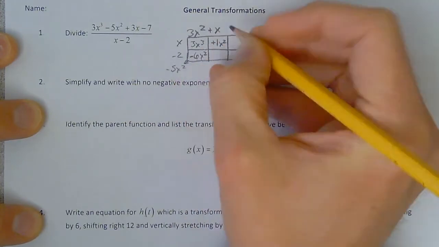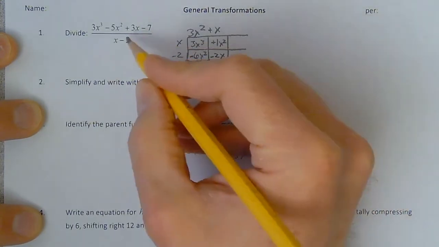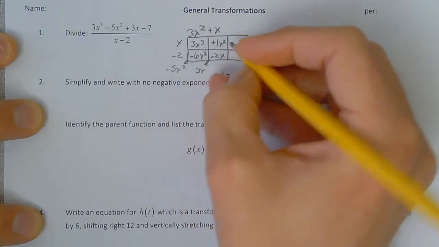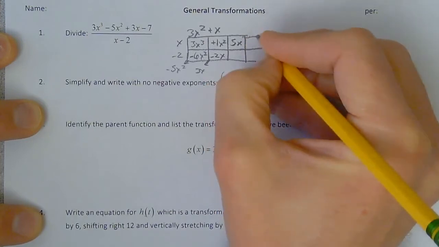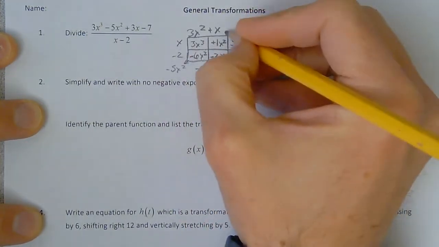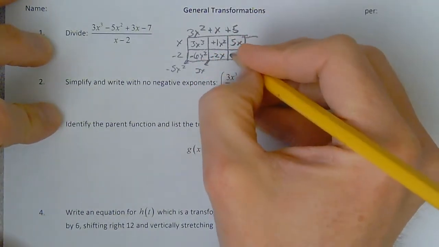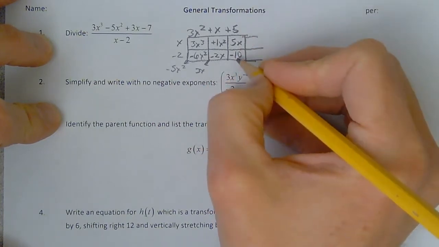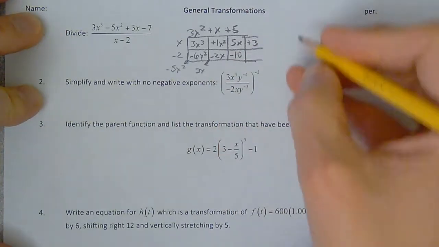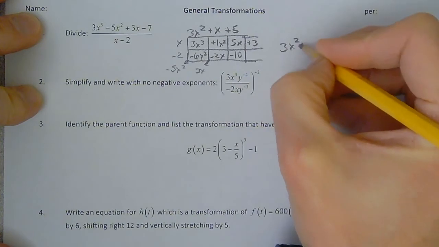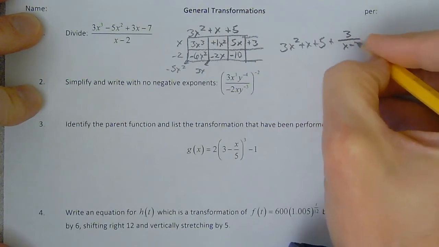which means this must have been a plus x, which would have made that a minus 2x, but those x's were supposed to add up to 3x, so I must need 5 of them here. And if that's a 5x, then this is plus a 5. I just hit the constant, so everything else I run into now is going to be remainder. That's a minus 10, so the remainder must have been a plus 3. And so my answer is 3x squared plus x plus 5 plus 3 over x minus 2.